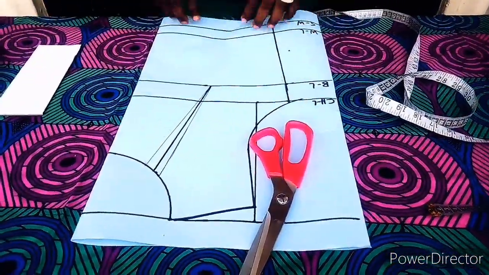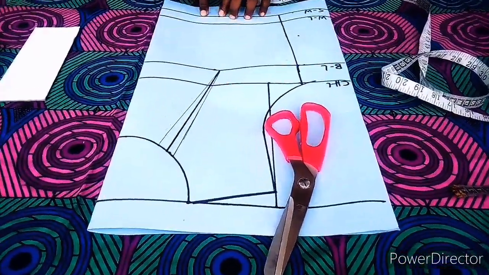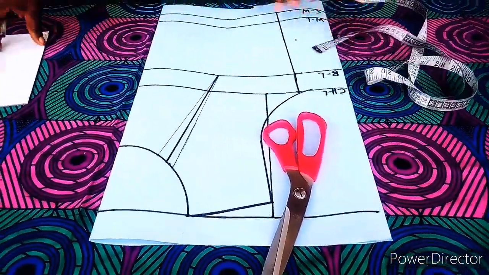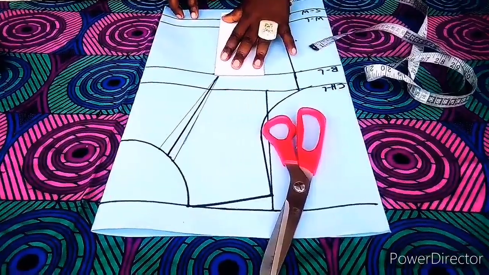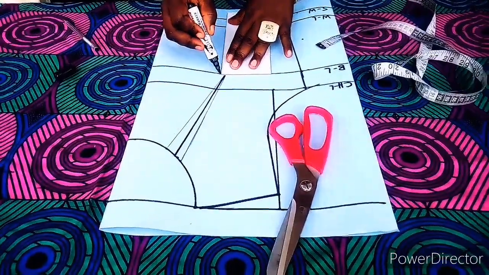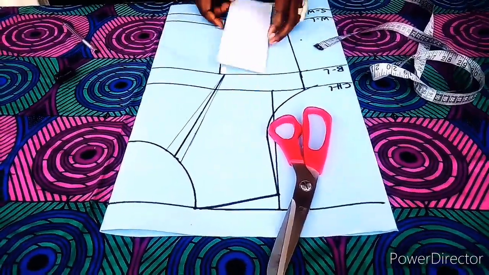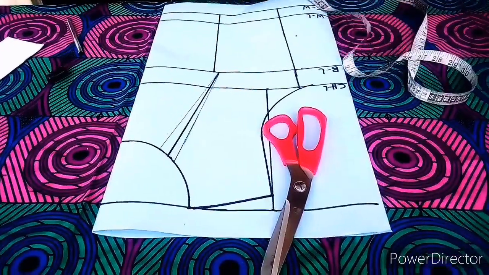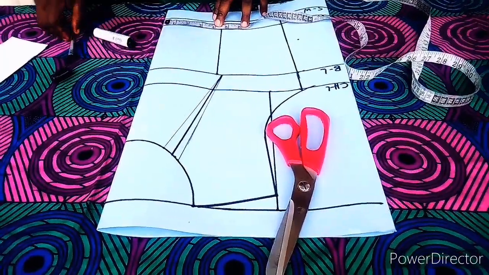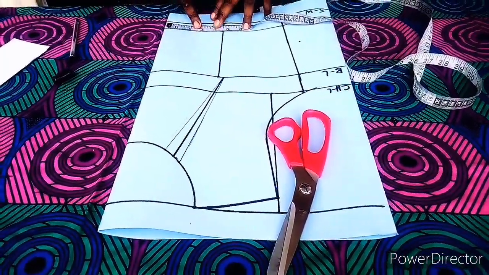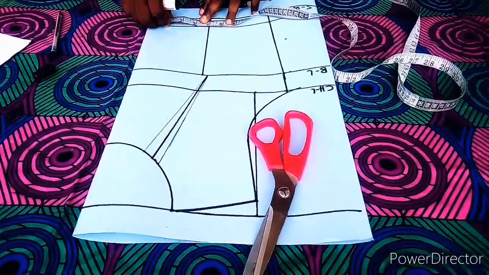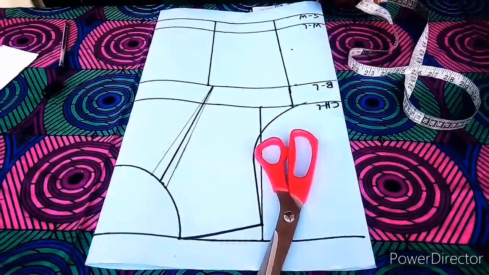Good. Then on the waistline, you have to minus. Okay, let me connect my nipple to nipple first so that you will see what I'm doing. Let me connect it first. Good. So from this point, on the waistline, we have to minus 1 inch both sides. 1 inch here and 1 inch here. Hope you are getting what I'm doing here.